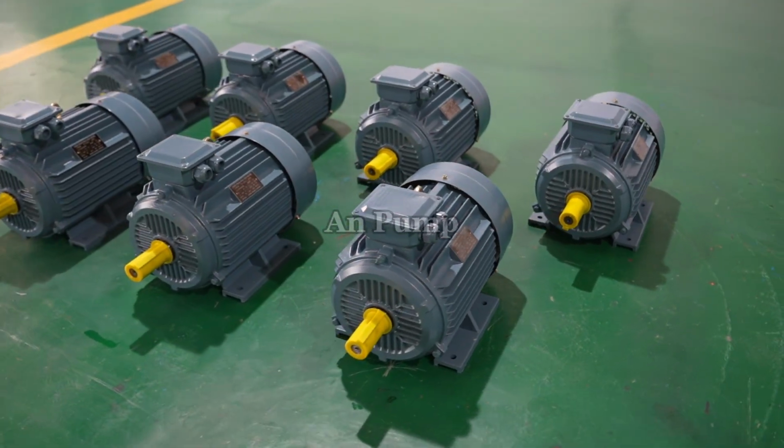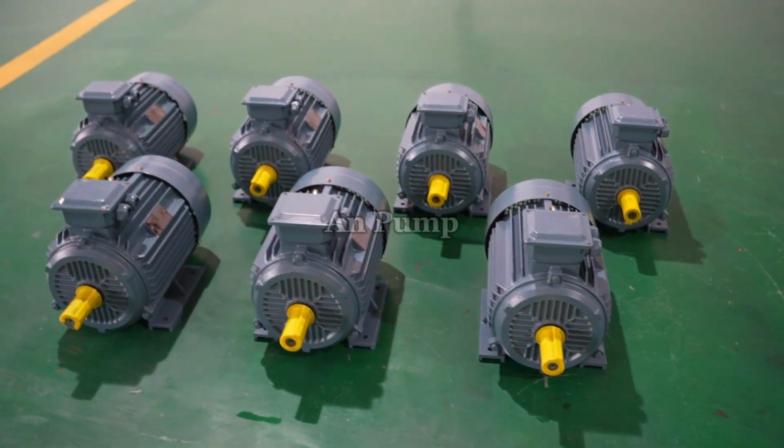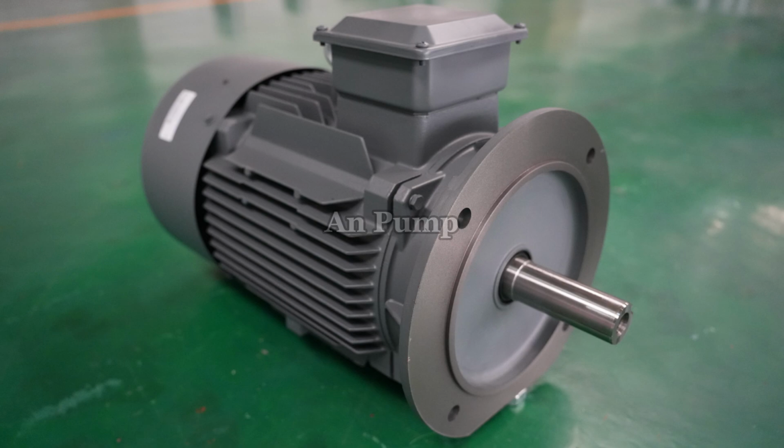So in this video, we'll explain how to select the right pump motor based on three key factors: voltage, frequency, and power. Whether you work with centrifugal pumps, slurry pumps, sewage pumps, split-case pumps, or multistage pumps, this guide will help you improve efficiency, reliability, and long-term performance. Let's get started. First, let's talk about why motor selection matters.